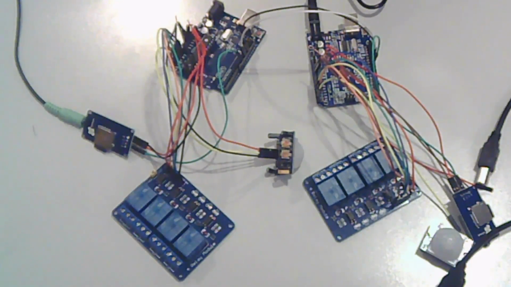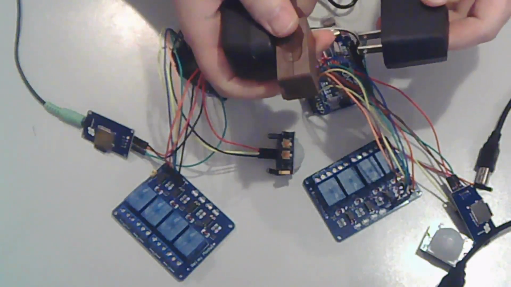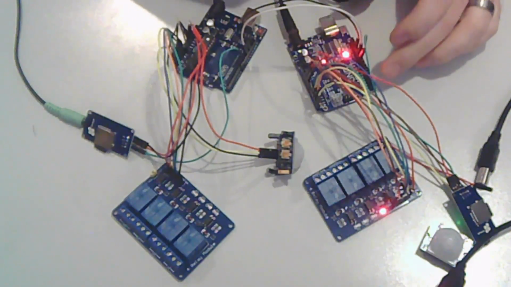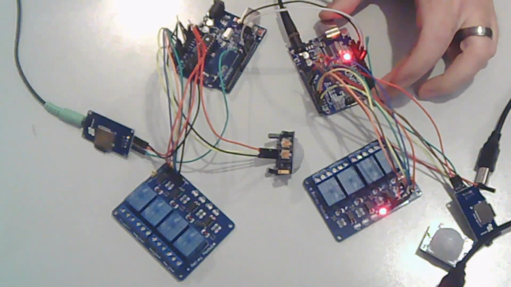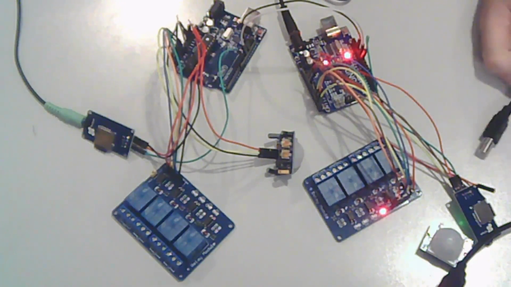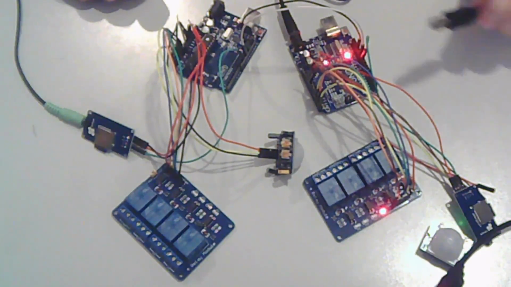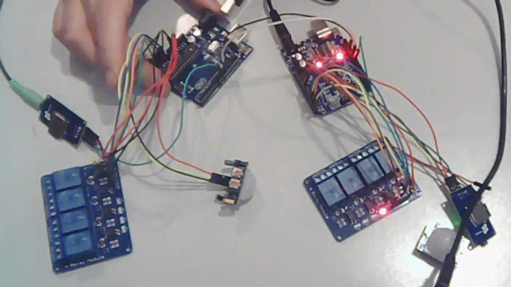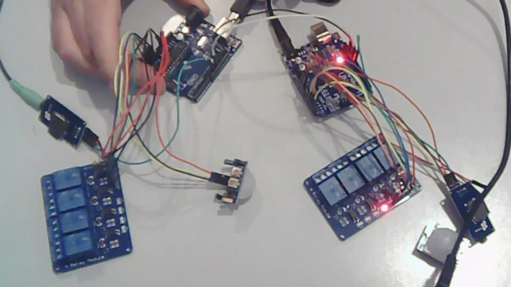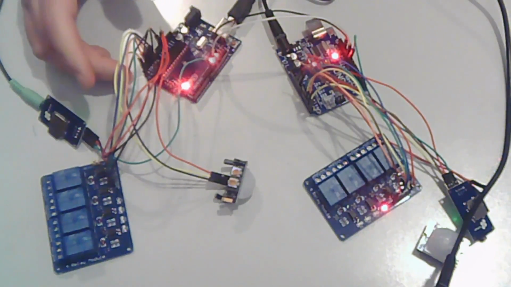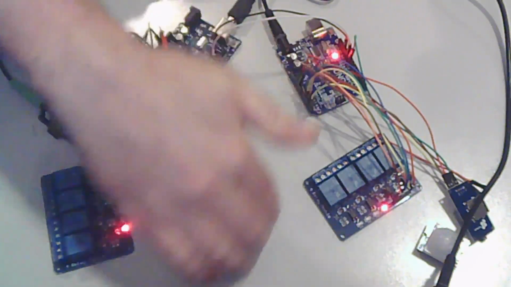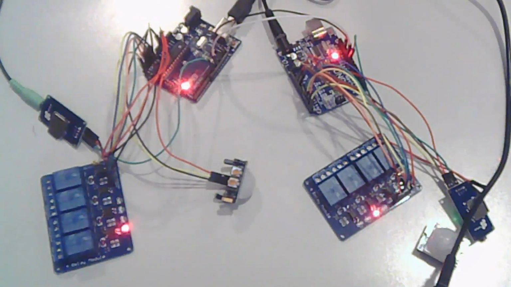Okay, the moment of truth here. Let's plug this sucker in. Okay, it looks like it's working okay. We haven't burned anything up yet. Let's apply the power to the master in the form of this USB connection. I see no smoke, I don't smell anything. So we may have done something right. So let's see what happens. There you go, proof of concept.